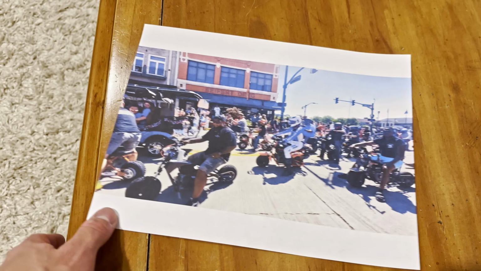Then we'll do the opposite corner here. About there, it's pretty flat. Alright. Last corner.